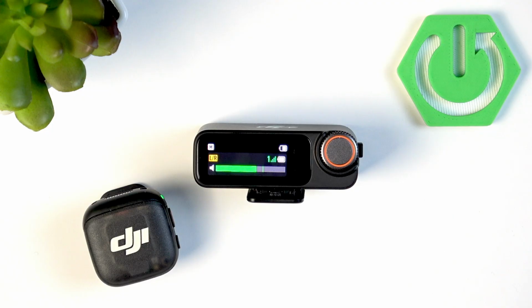In this video I will show you how to change receiver gain on DJI Mic 3. Let's begin!